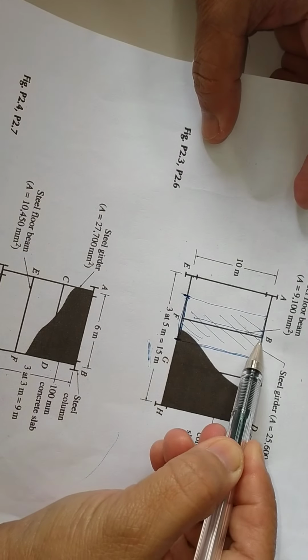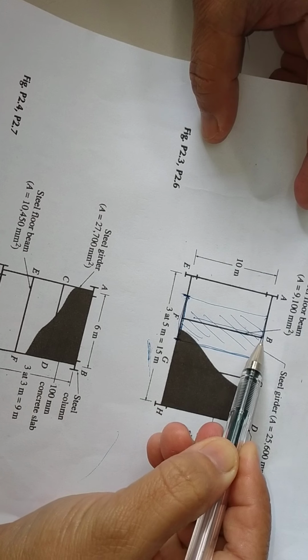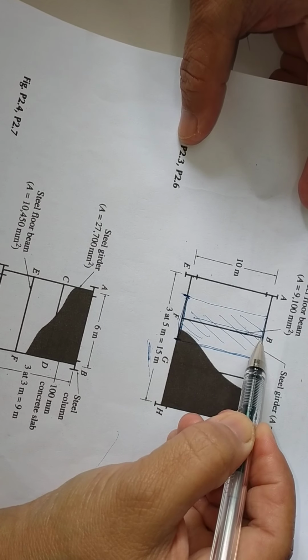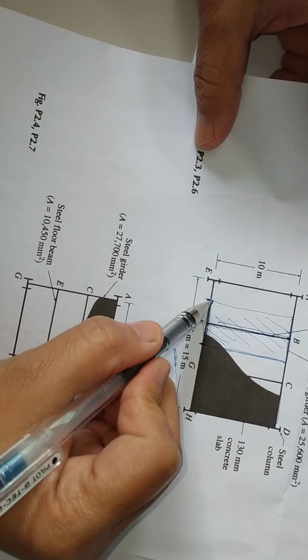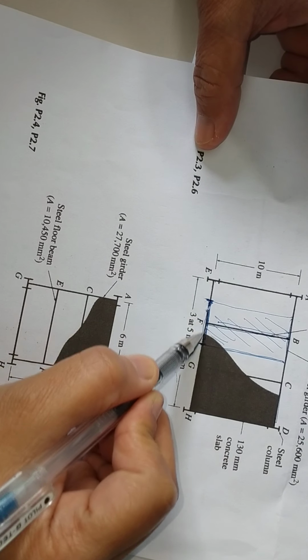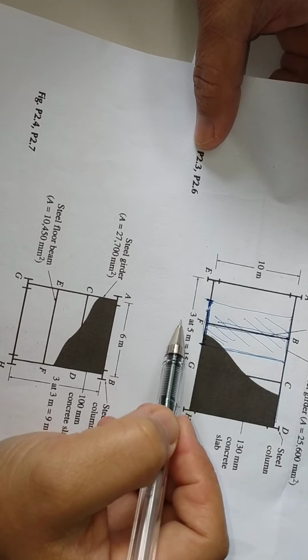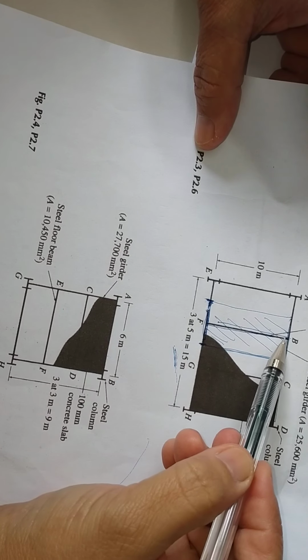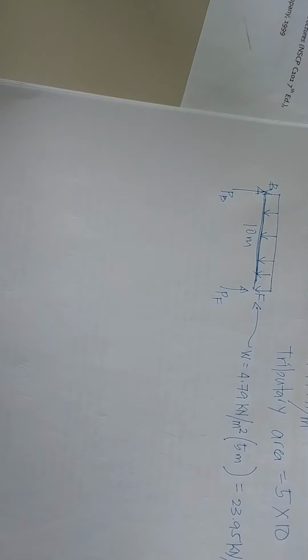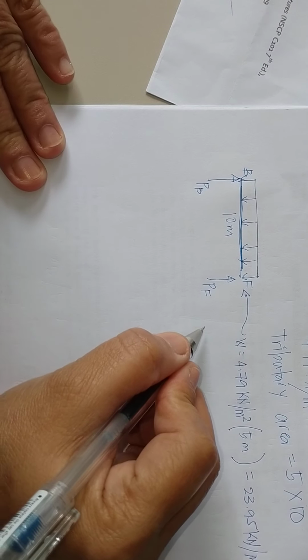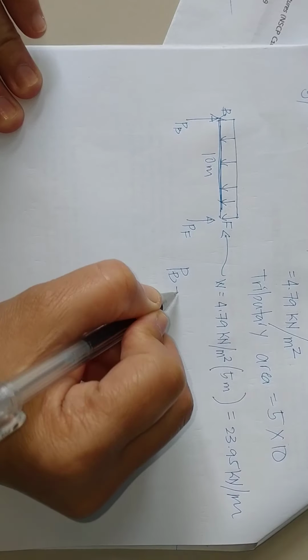So, along the uniform load, meaning along this length. That's why we multiply it to width, not the length. If you multiply it by length, you will get the wrong answer. So that's all. The what is PB and what is PF.